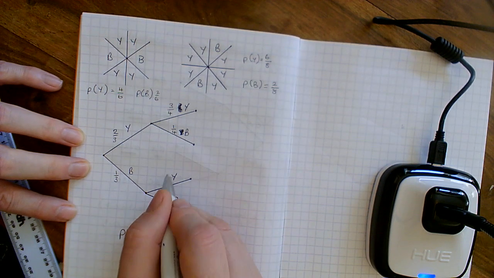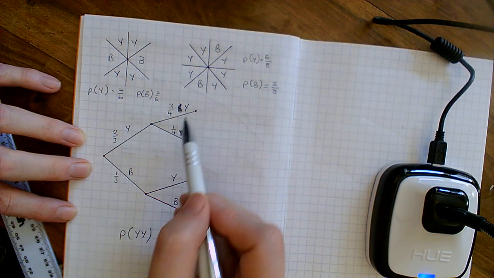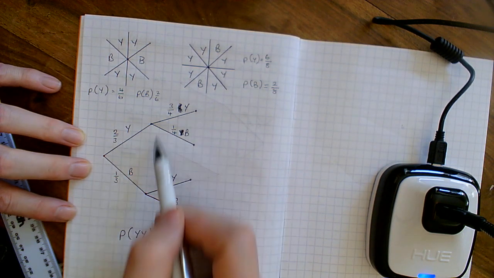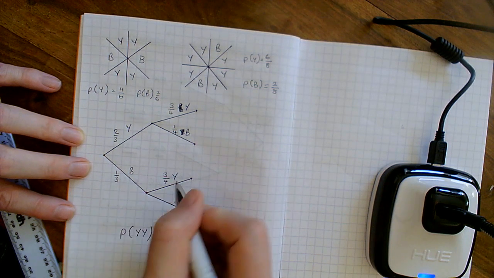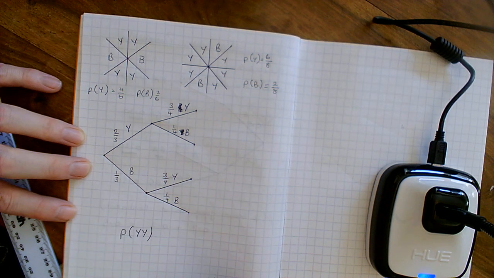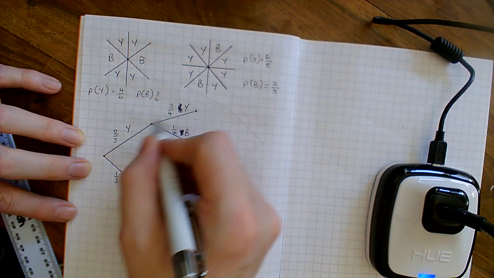Go down to this one, and again, the fact that you get a blue or a yellow on spinner 1 doesn't affect anything on spinner 2 at all. So on spinner 2, the probability I get yellow is still going to be 3/4, and then the probability I get blue is still going to be 1/4. And that's the end of the tree diagram. However, I should always put the end results on.